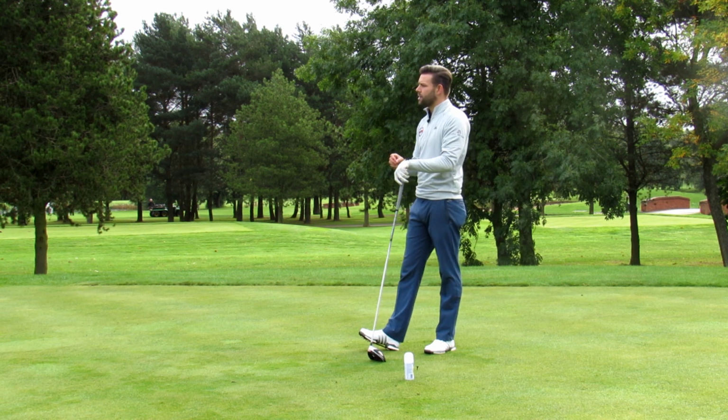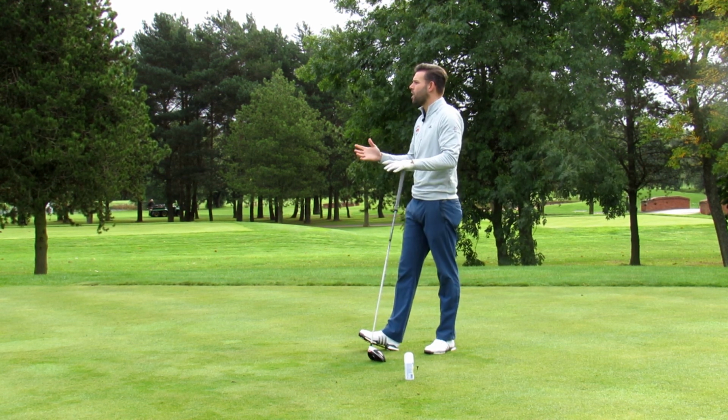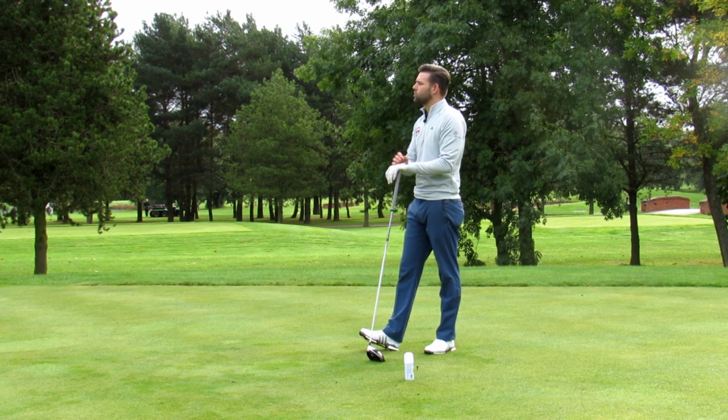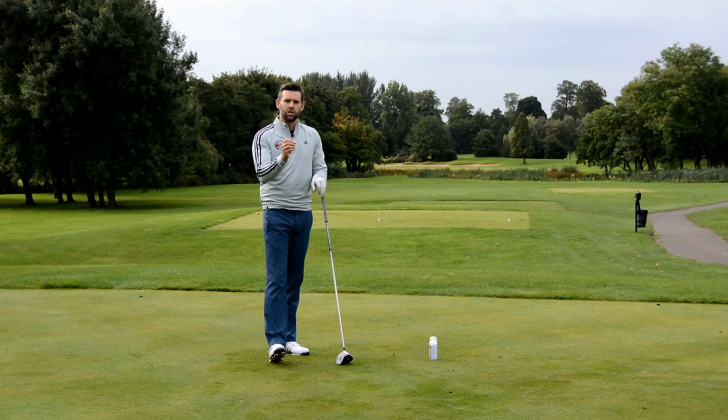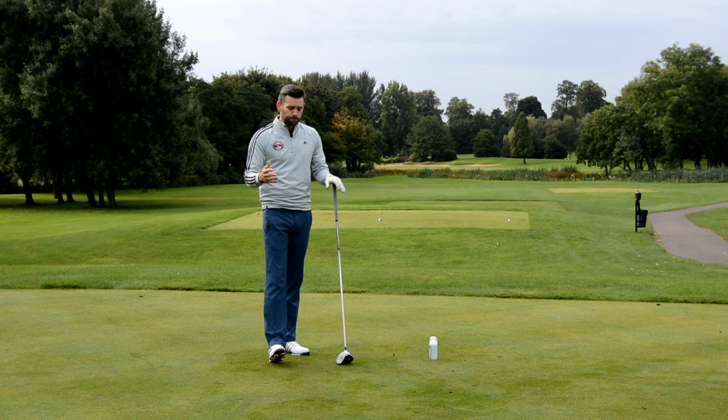So this little exercise is fantastic if you feel that you are maybe hitting some shots to the left and to the right and you can't really get your head around that, you can't understand why. That would suggest to us that it's a strike issue. And if it's a strike issue, that's really where we need to start, as opposed to trying to change the golf swing, change the impact, all those kind of things.